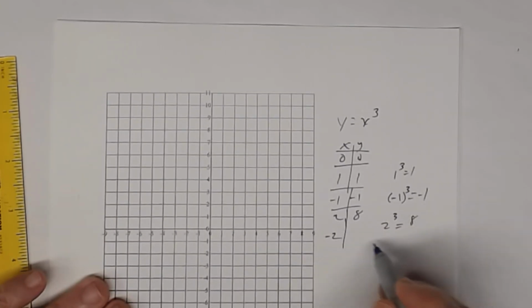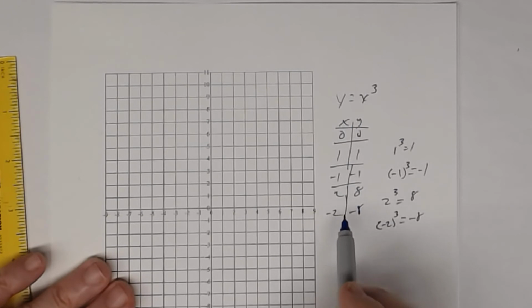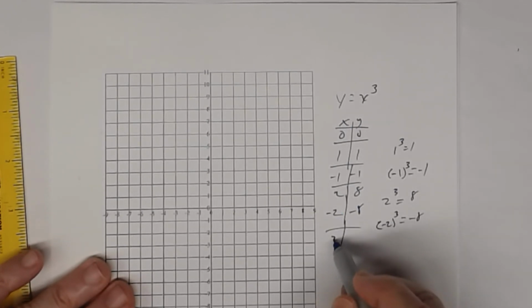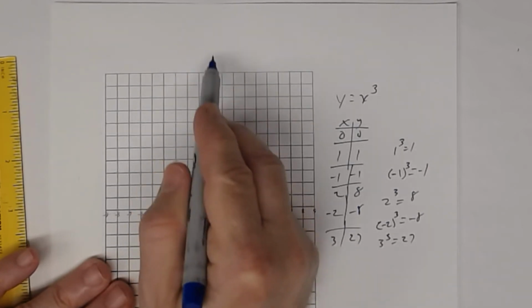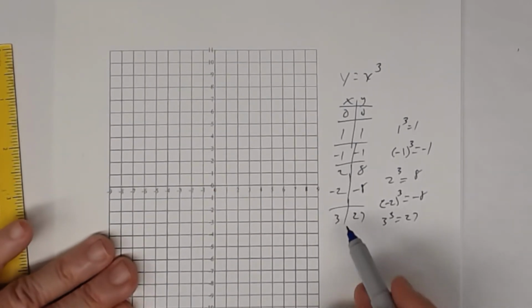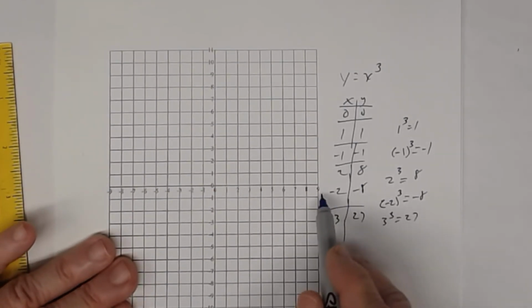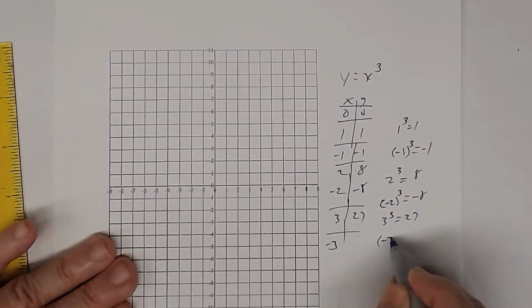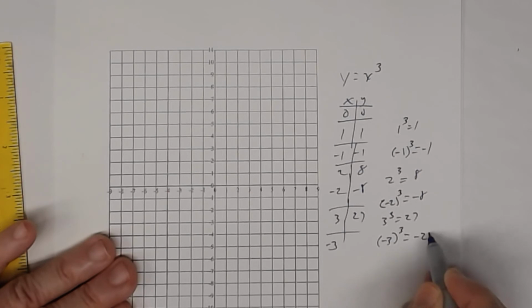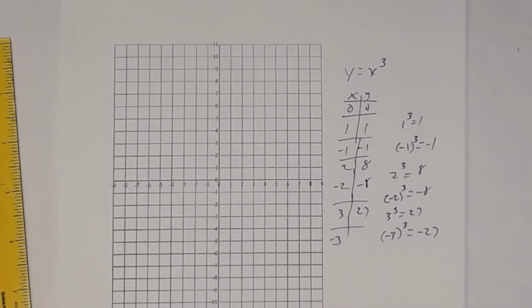If x is negative 2, negative 2 cubed is a negative 8, and so on. So if you did 3, 3 cubed is 27, which I don't have up here. If x is negative 3, cubed would be a negative 27. Again, I don't have a negative 27.